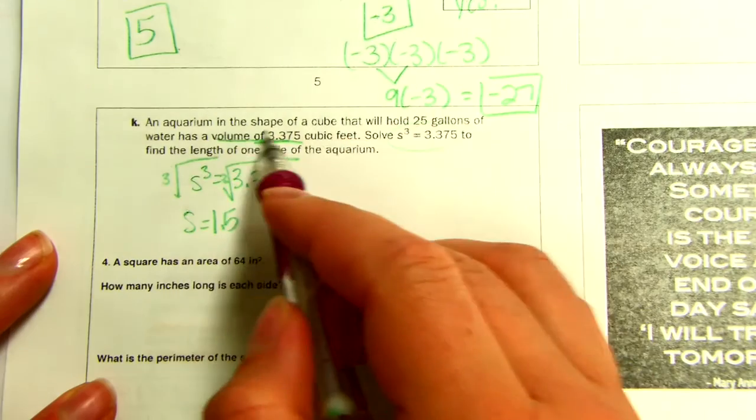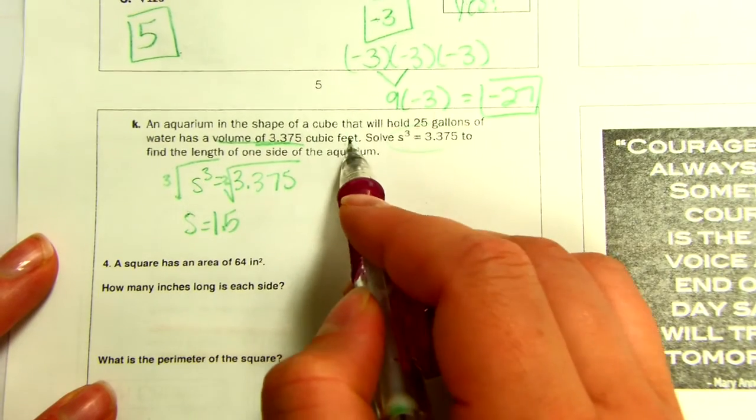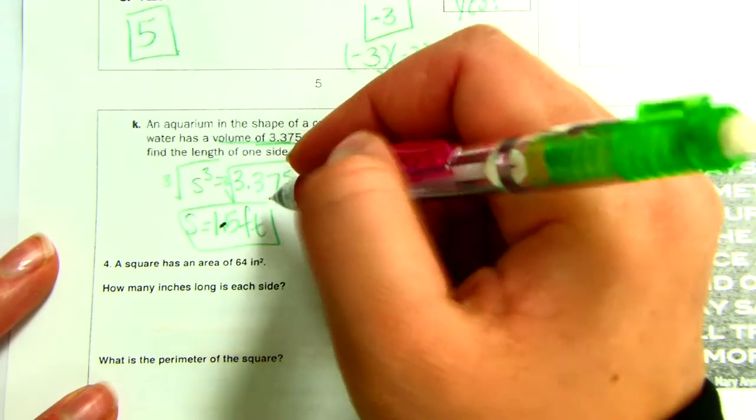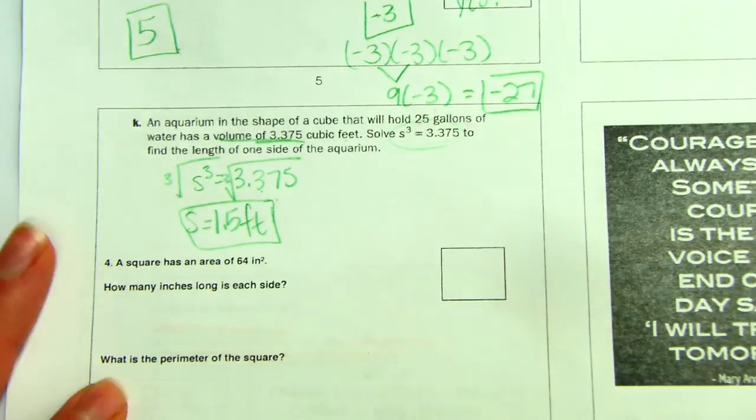Go looking for the label. Cubic feet. To undo cubic, you just get the regular feet. There we go. So 1.5 times 1.5 times 1.5 is 3.375.